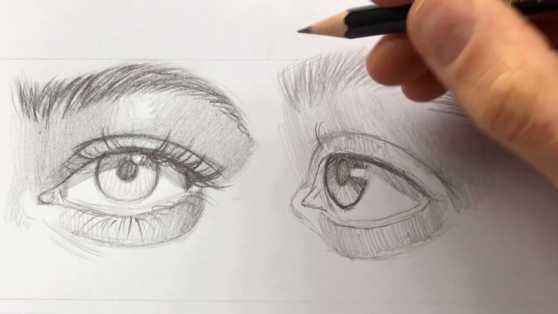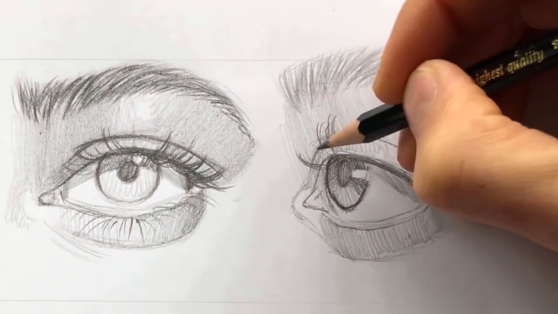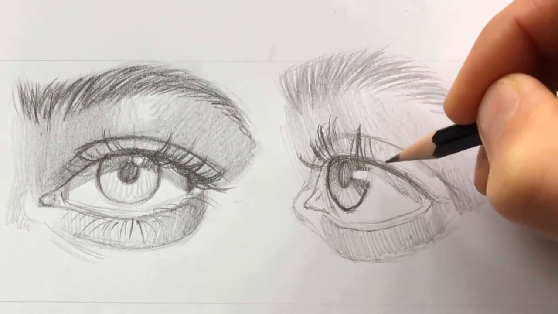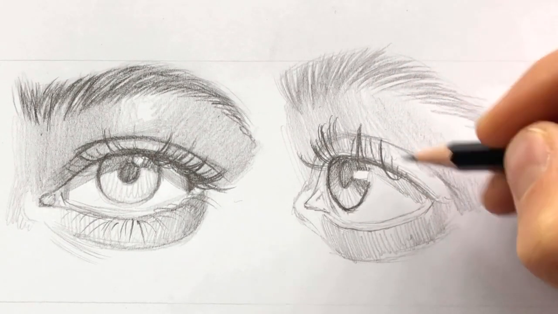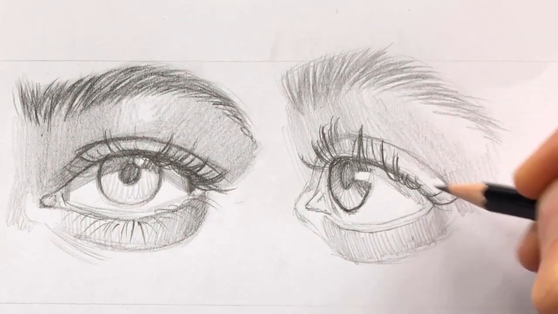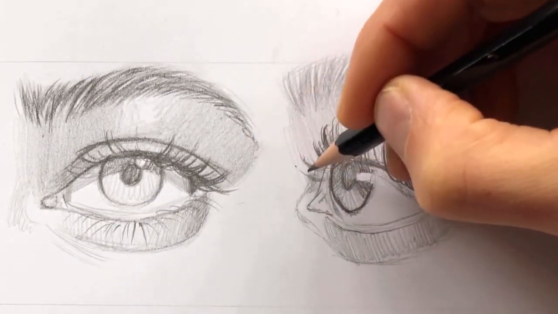Alright, the progress of the eye drawing is so far that I just switched the pencil from a hard HB to a soft 4B pencil. I switched the pencil in order to make more contrast in the drawing and add some more dark shadows.